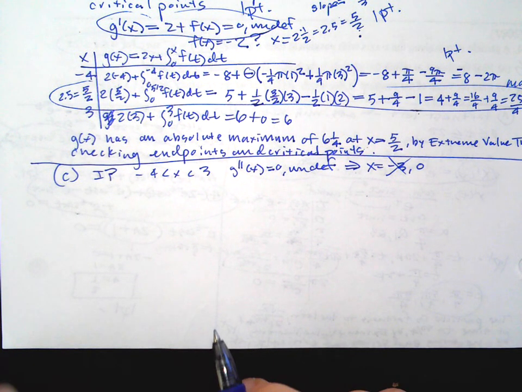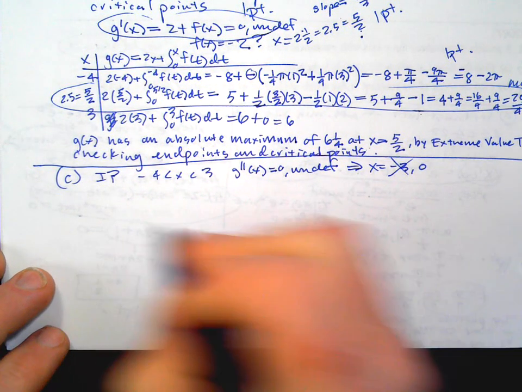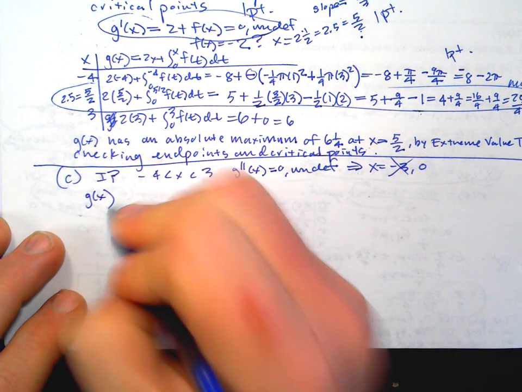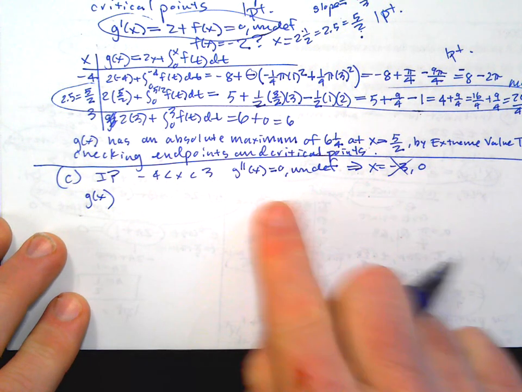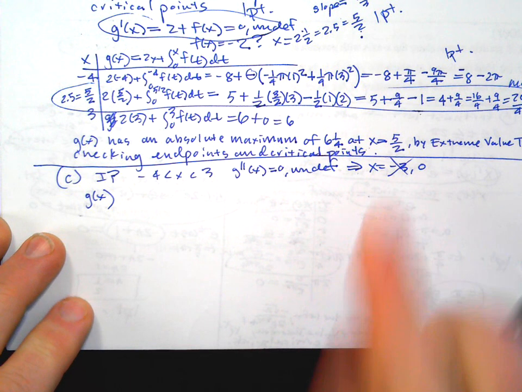So we're going to say g(x). I think it's good to write this stuff down. G double prime equals 0 or undefined. These are the values, but we're going to have to put this all in.